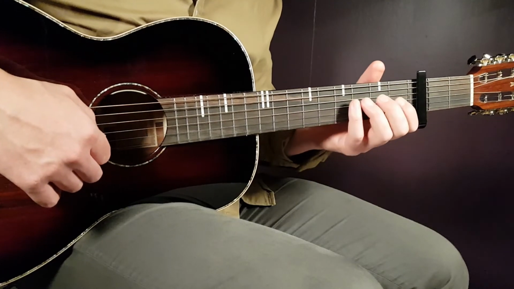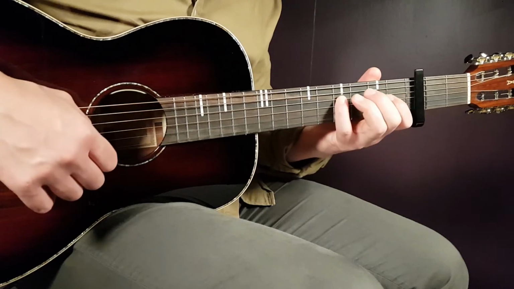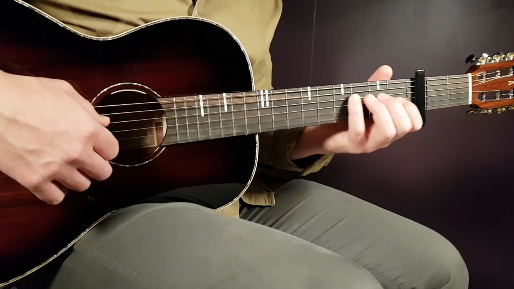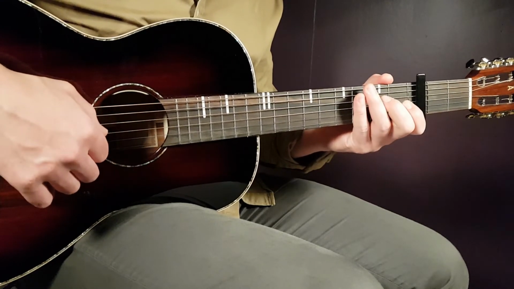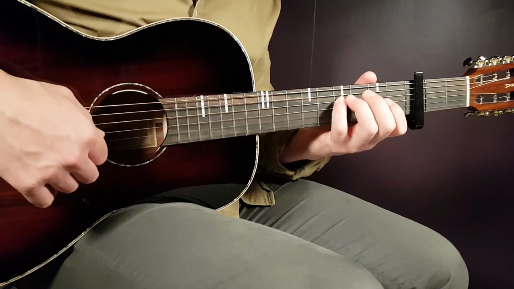And then we have this final bridge part that we had in the first melody, played in the same way there. 2nd D, open G, 2nd G, open G, and 4th D.